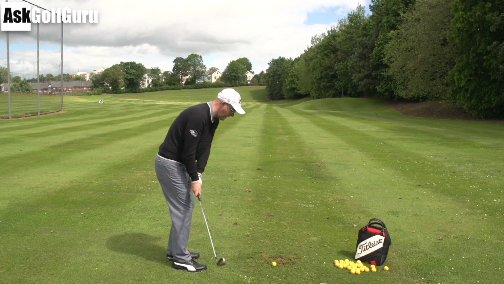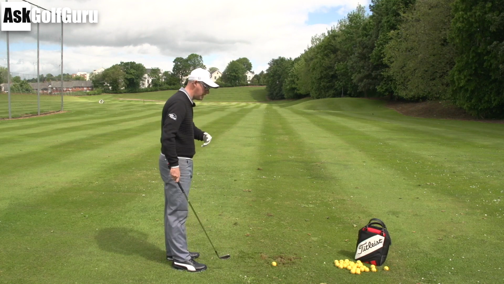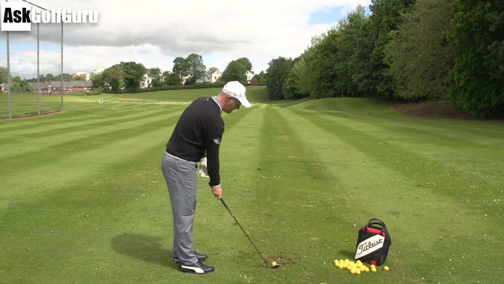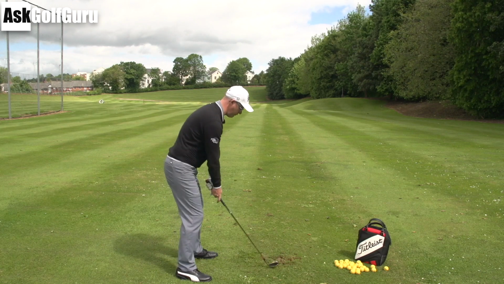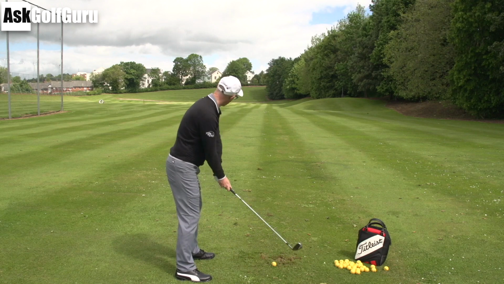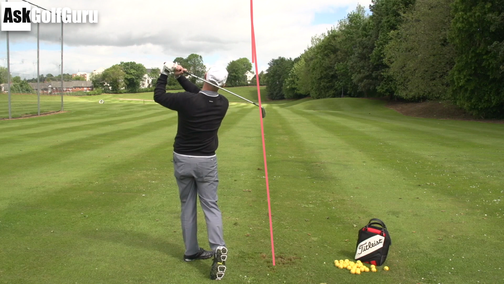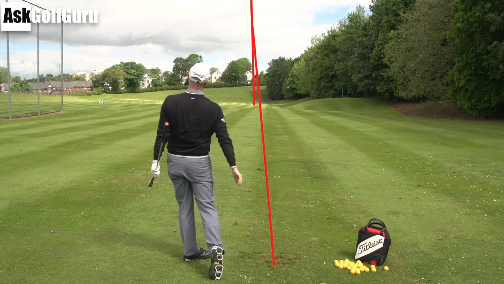Angle of attack is also a key number to try and manipulate ball flight. It's something I'll use in everyday play. I've got a 7-iron here, and let's pretend I want to go over a tree. I'm going to try and hit up at this ball, trying to present loft, try and get that ball going up and over that tree fast.